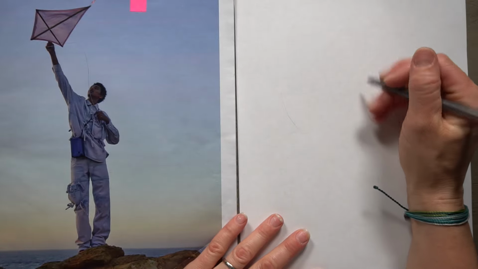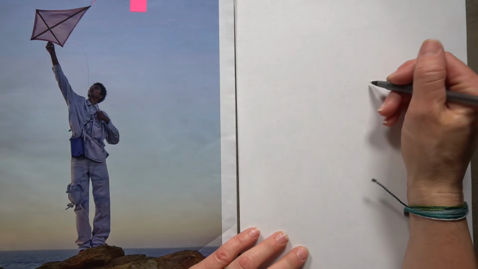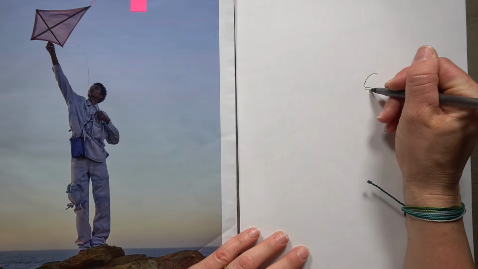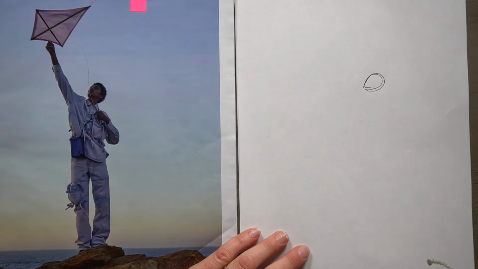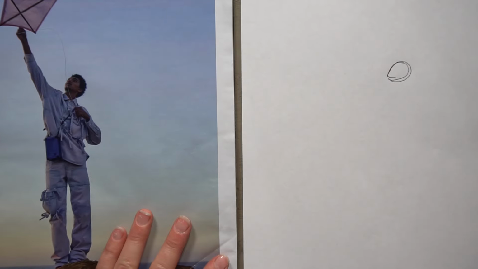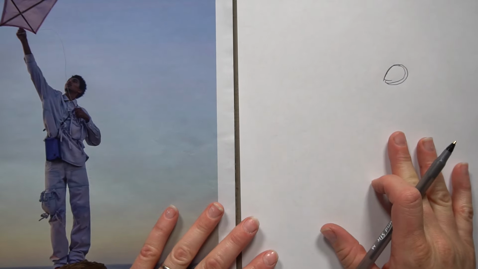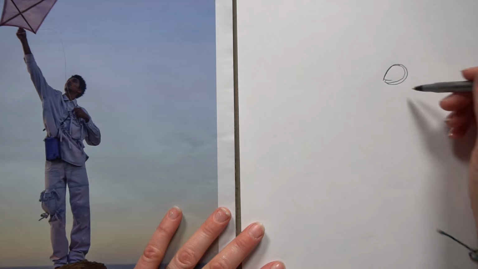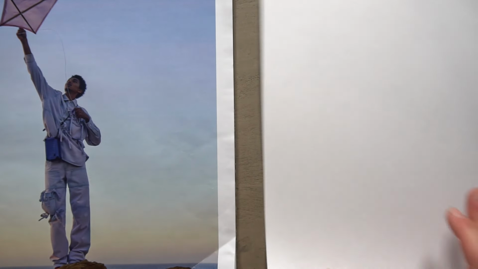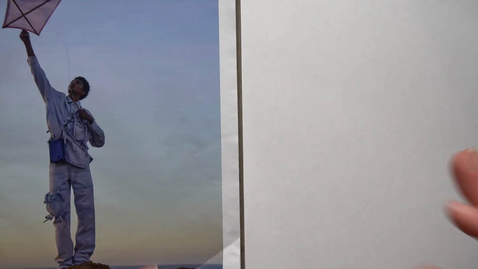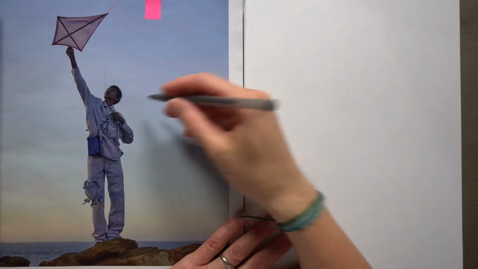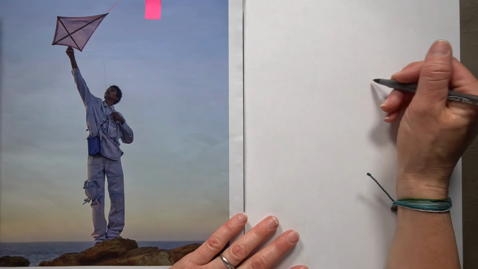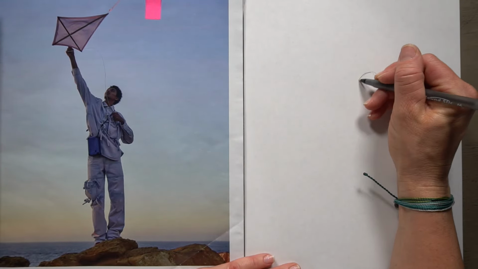So we're going to draw his head, this egg shape, and it's kind of looking up. So I'm pointing it towards the side. Oh, that's pretty small. Let's see if we can zoom in here. I feel like I should draw him bigger just so you can see. Let me just switch papers and draw him just a little bit bigger so you can see it better. Okay, so he's looking up.